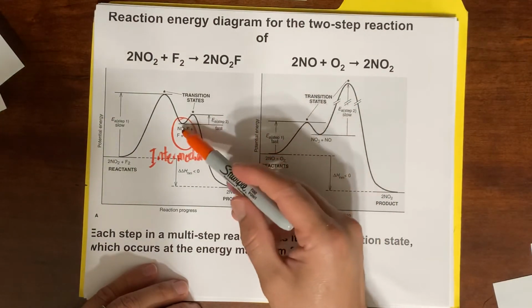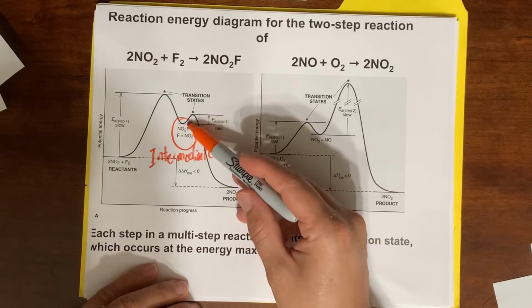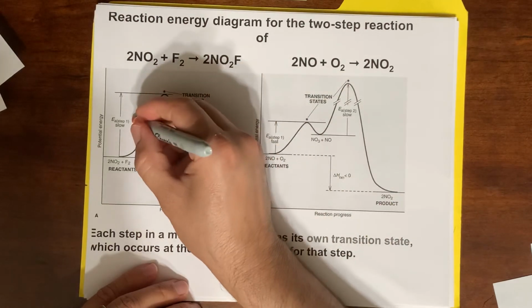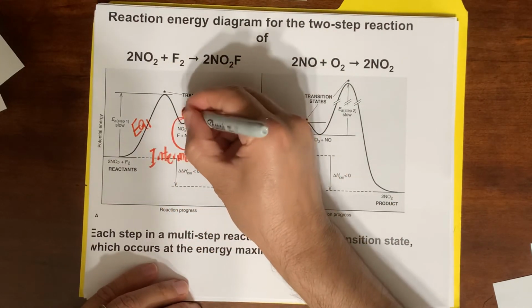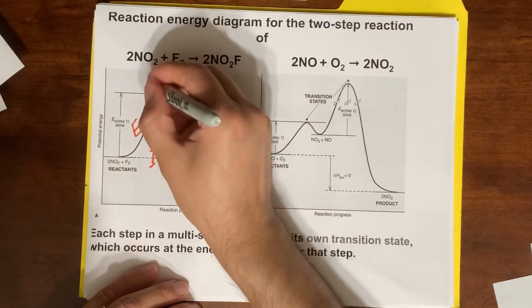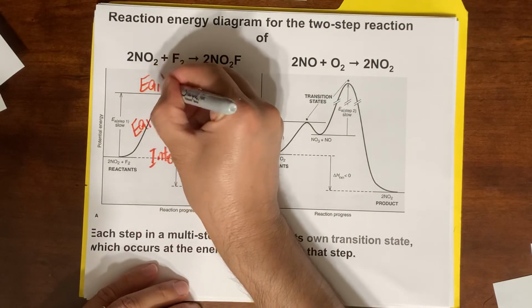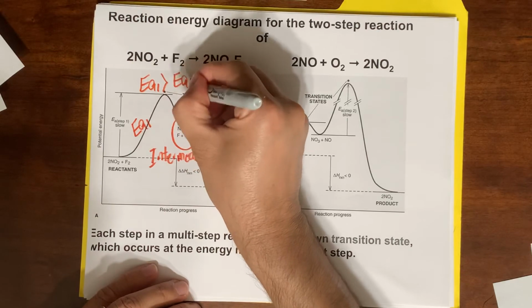F will be used to generate a product. And when I look at the barrier of the second step, it is really small. This is the first barrier, and that's going to be the second barrier. E1 is bigger than E2.